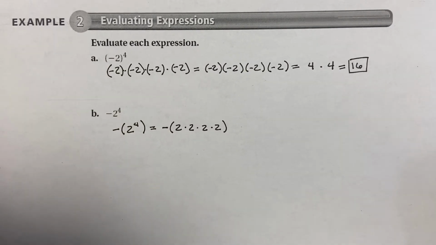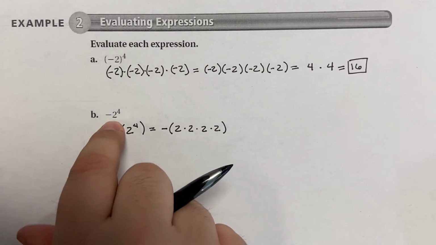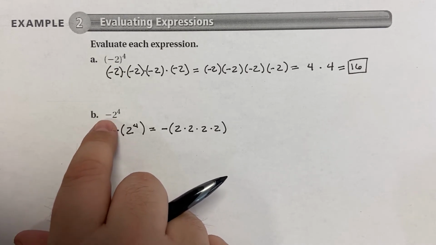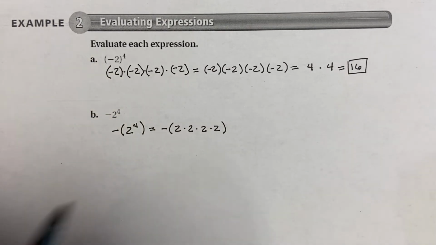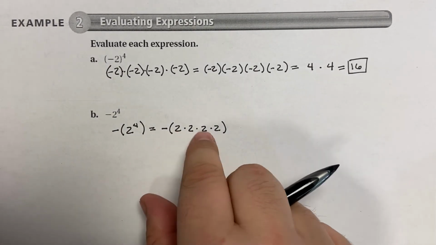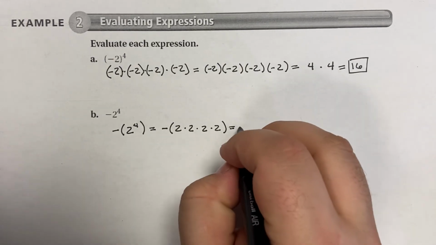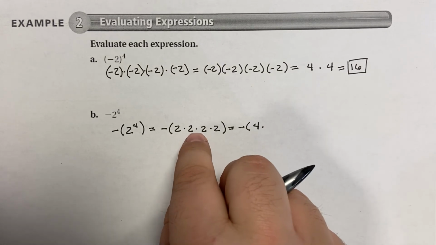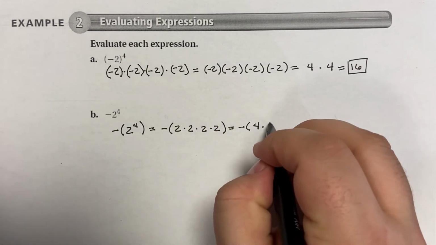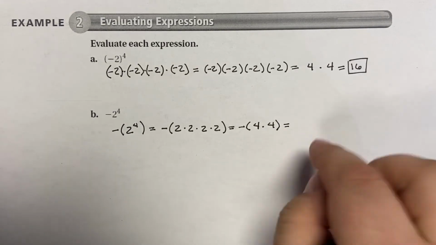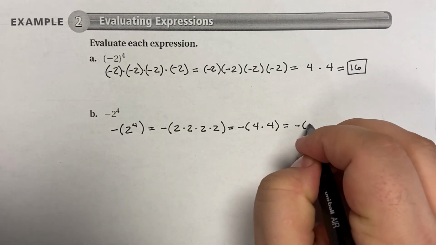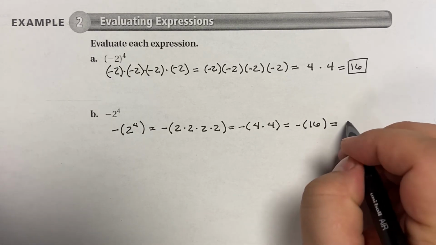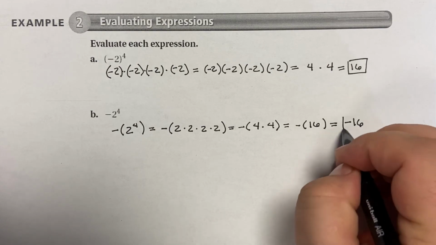I would suggest saying that in your head without parentheses. Another way to read this without the pause is the negative answer of 2 to the fourth. So the negative answer of 2 to the fourth is the same thing as this. So that's the negative of 2 times 2 is 4, and times is still going to be there, so 2 times 2 is 4, and that's going to be the negative answer of 4 times 4, which is 16. So the answer here is actually negative 16.